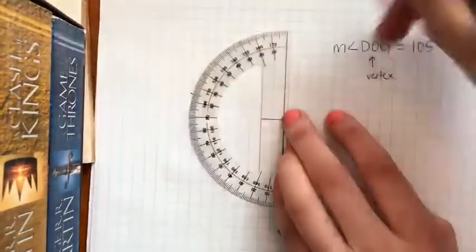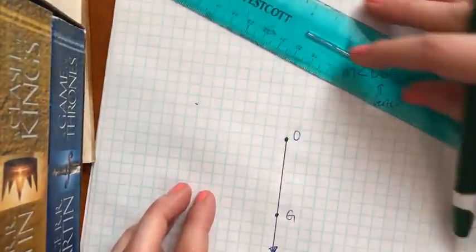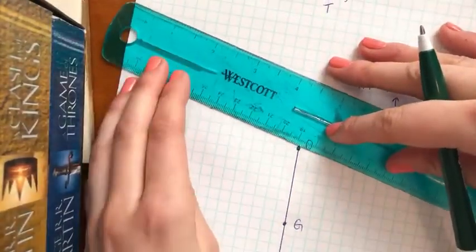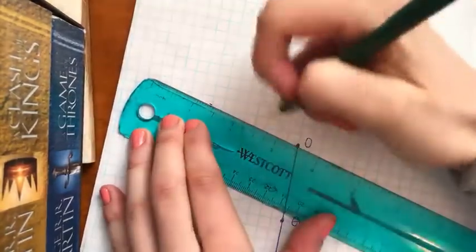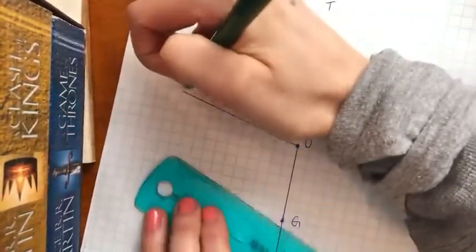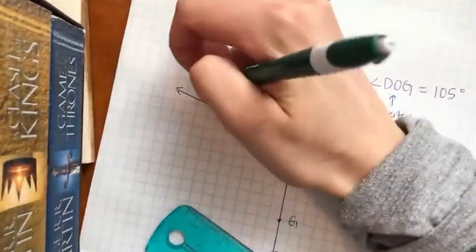And I put my dot out there, remove my protractor, grab my straight edge, and draw from my vertex. I'll go this way. From my vertex to that dot, creating my other ray. And where I had that dot, I could call that D for DOG.